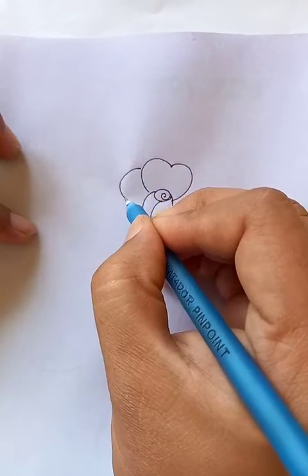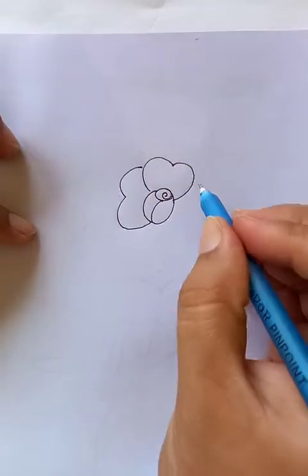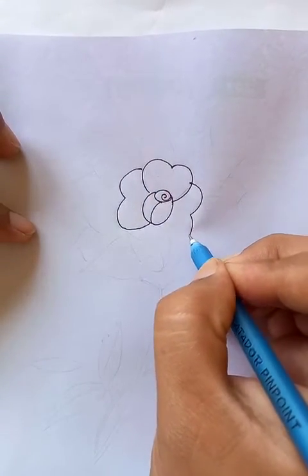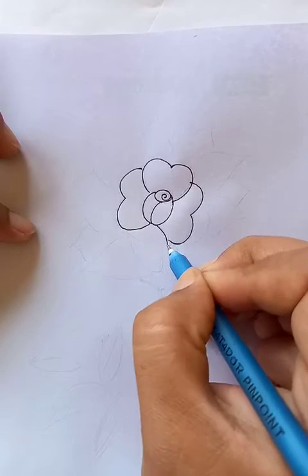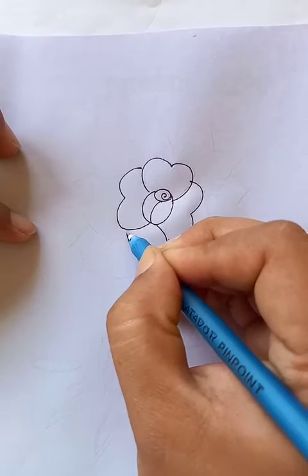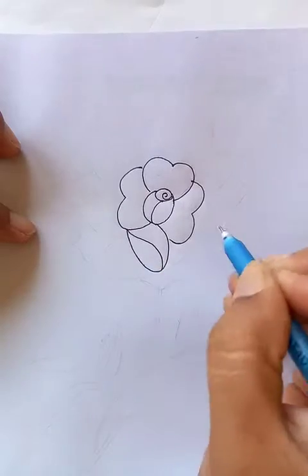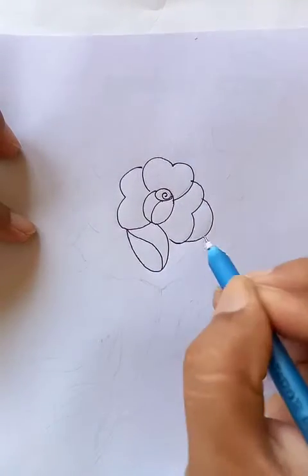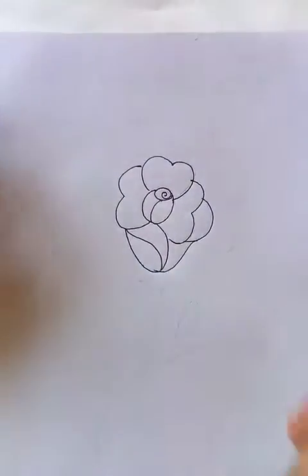Another love sign from this side. Another love sign from here. Lots of loves you can see. So another elliptical line like this. Extension of petals and connect it here.